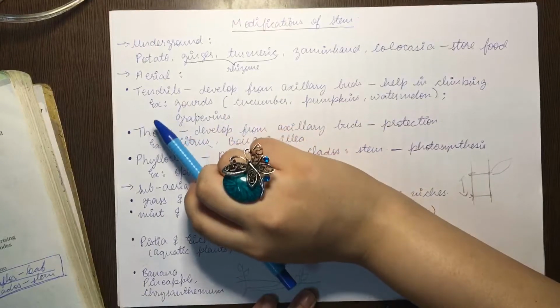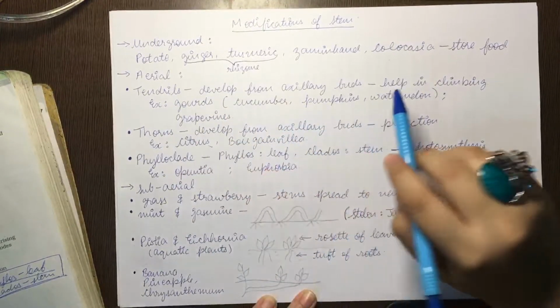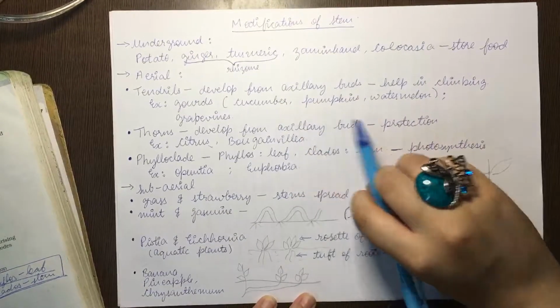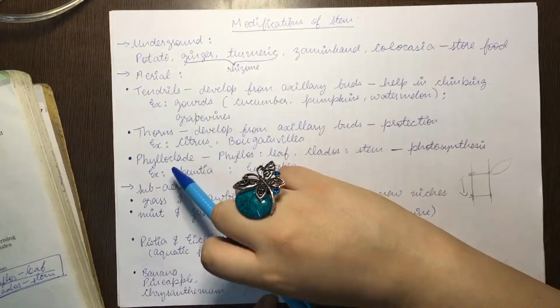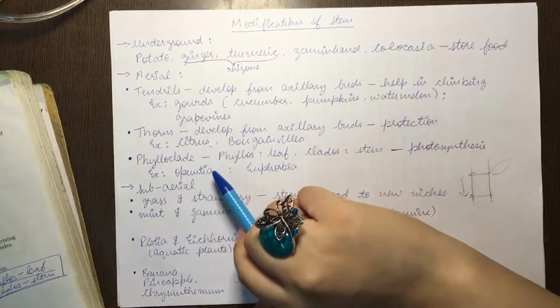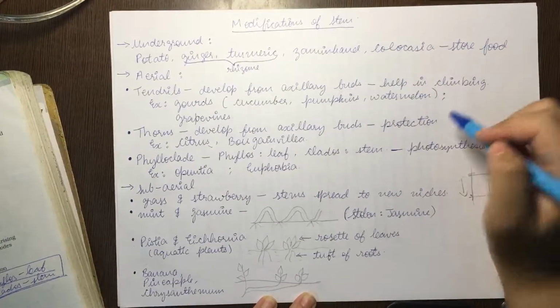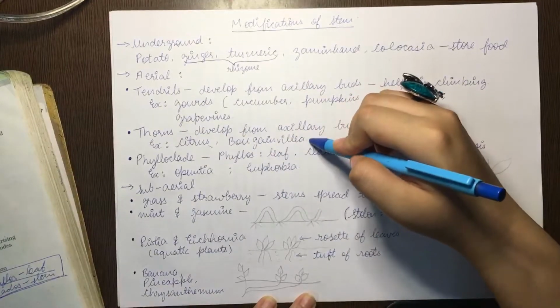Now the aerial modifications, tendrils which develop from axillary buds and help in climbing. Example, cucumber, pumpkin, watermelon, and grapevines. Now thorns also develop from axillary buds, and these help in protection. Example, citrus and bougainvillea.